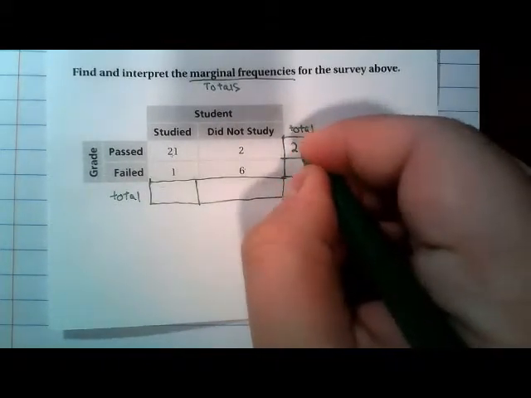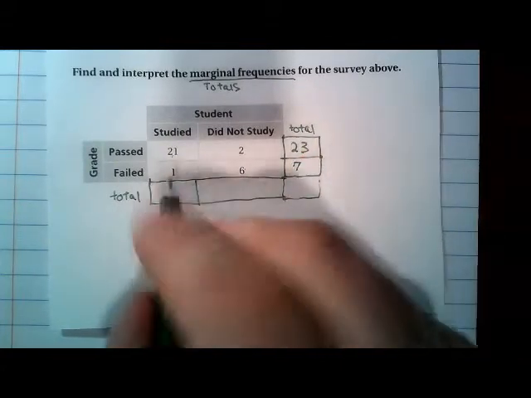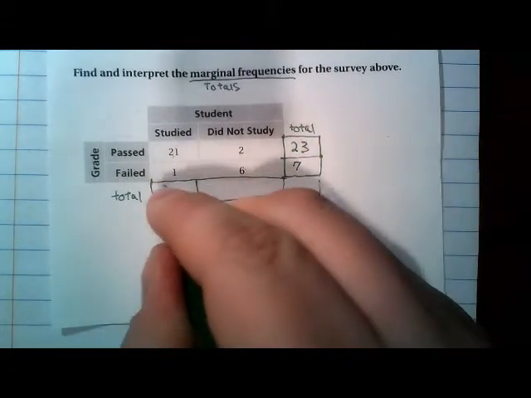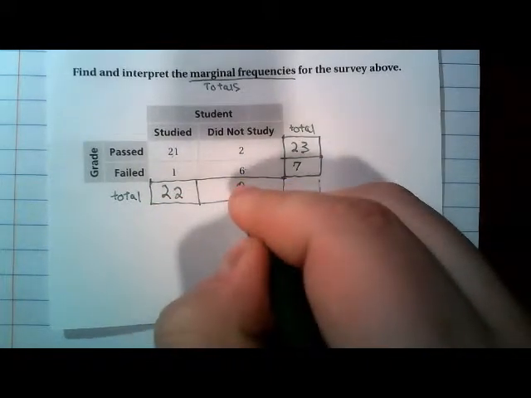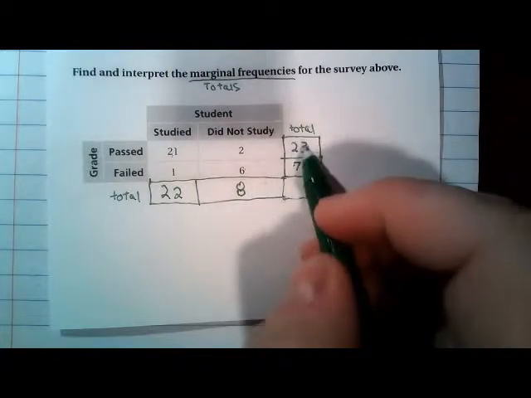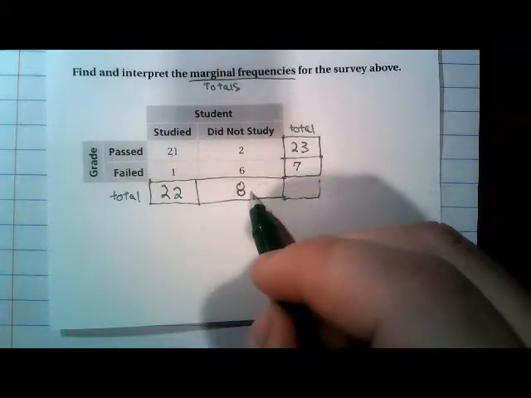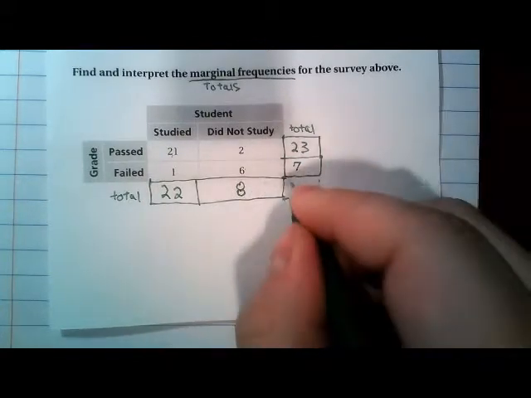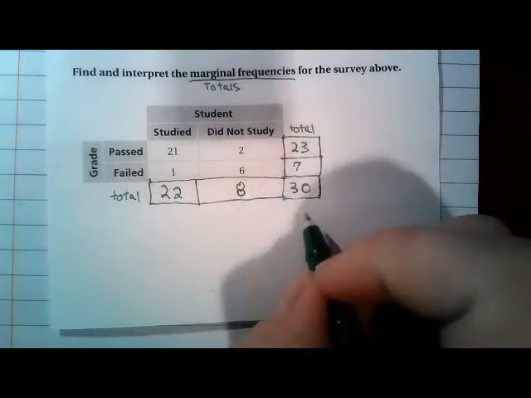21 and 2 makes 23. 1 and 6 makes 7. 21 and 1 makes 22. 2 and 6 makes 8. Now, if I did this correctly, that means that 23 and 7 should be the same as 22 and 8. And in fact, they are both 30. So I added everything together correctly.